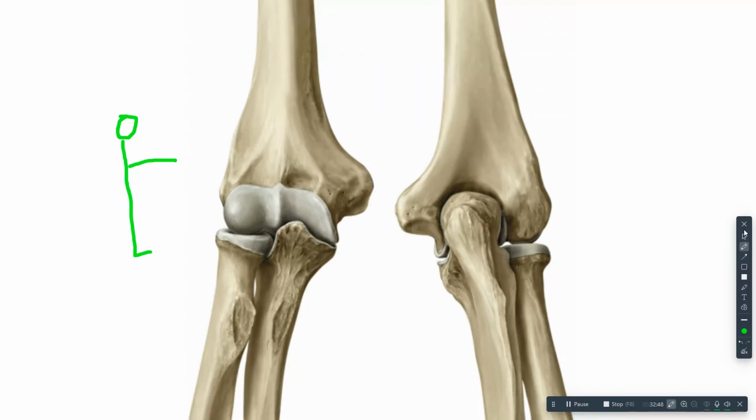So I'm walking palms down, so my palm is right here. If I then twist my arm so my palm points up, I'm twisting, rotating, spinning, using all the synonyms there, this head of the radius on the capitulum of the humerus.